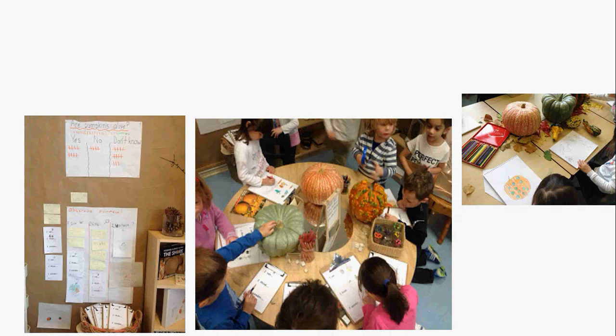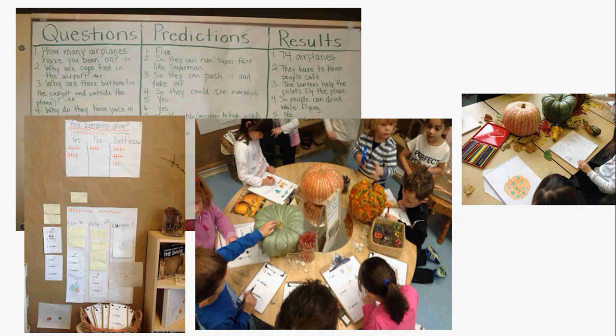Okay, here's more examples. Pumpkins. Okay, what are your questions? What do you predict might happen if we put the pumpkin near the light? Or what do you think will be inside? Are pumpkins alive? And children, if they're developing writing skills in a preschool classroom, some children can write. Many children can draw. All children can do a tally of just a mark on a piece of paper.